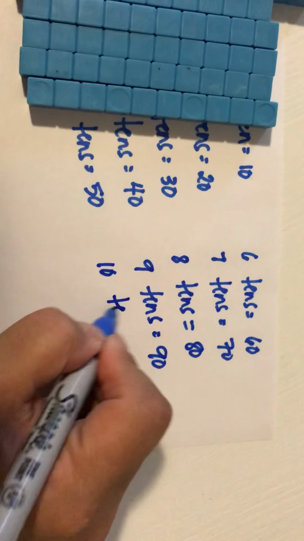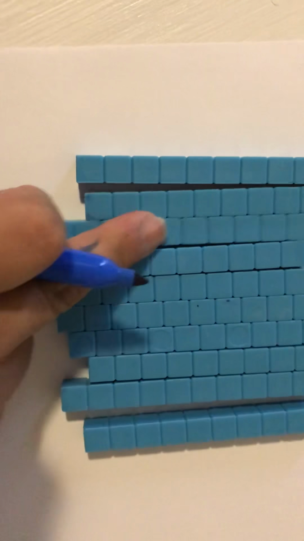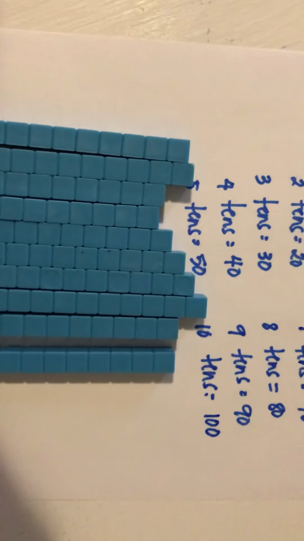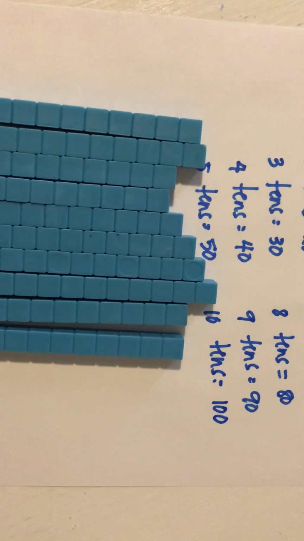And how about if I have 10 of this, 10 tens, that's equal to what? 1, 2, 3, 4, 5, 6, 7, 8, 9, 10, and I'm gonna count by tens: 10, 20, 30, 40, 50, 60, 70, 80, 90, 100. So 10 tens is equal to 100. All right? So that's very easy, isn't it?